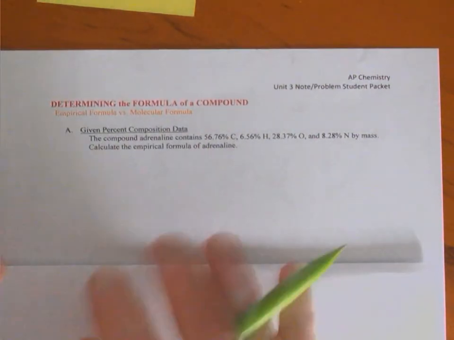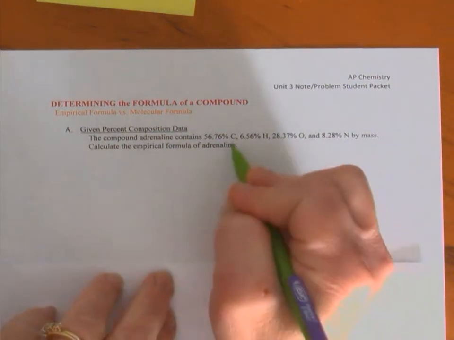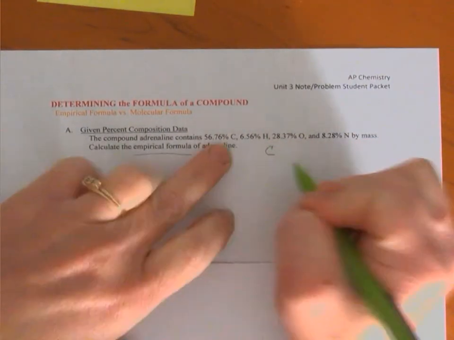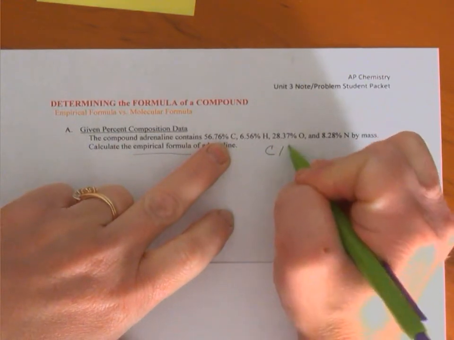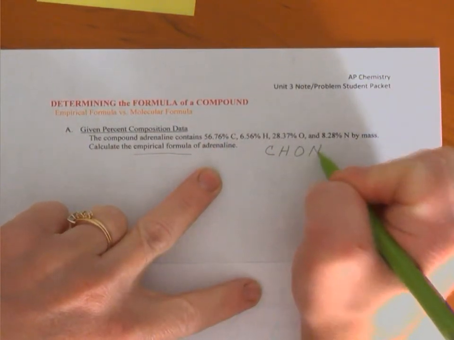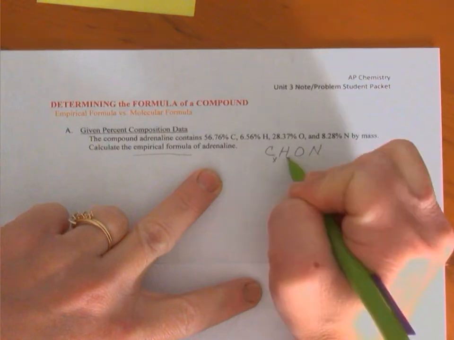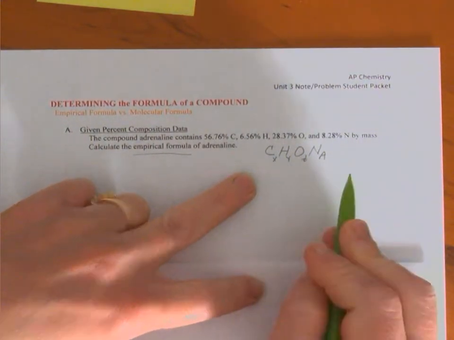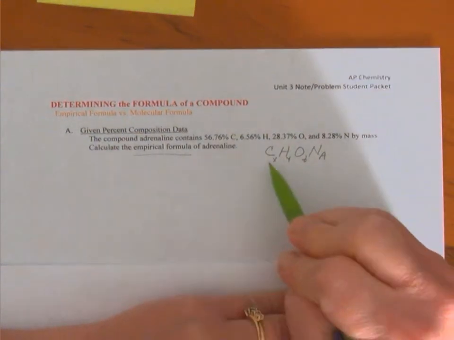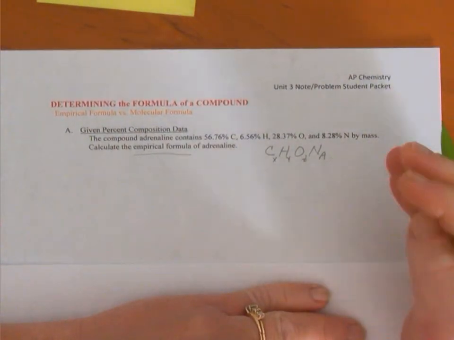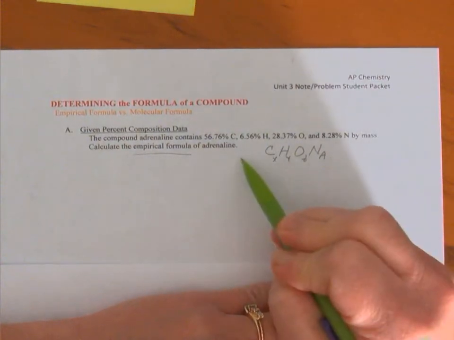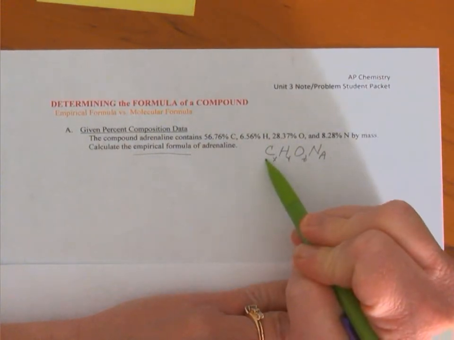All right, now, we're after the empirical formula that is made of a compound composed of carbon, hydrogen, oxygen, and nitrogen. Now, remember from an earlier video, we talked about that these subscripts do represent the number of atoms of each element. Well, that would be if you had one molecule.